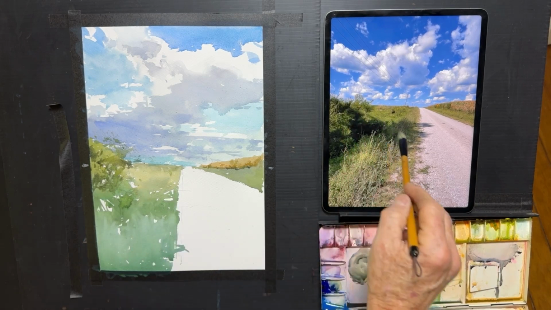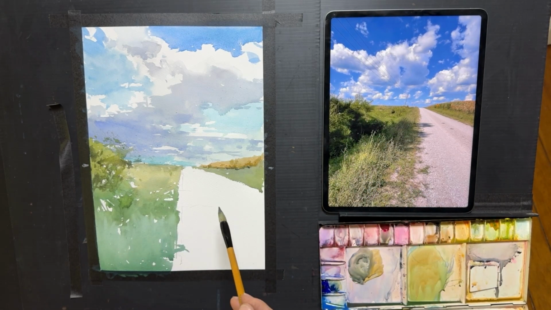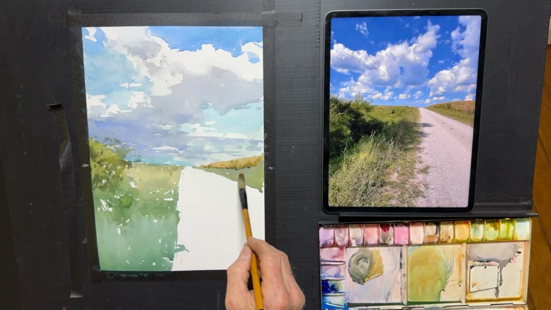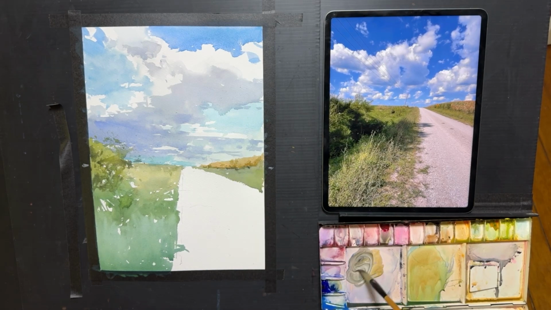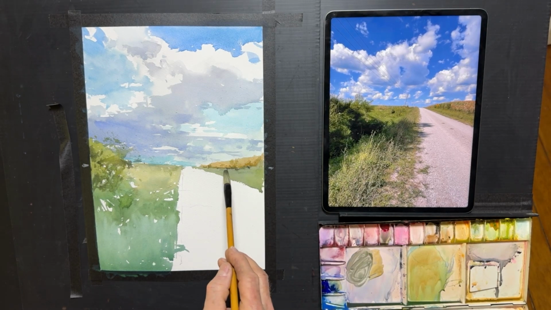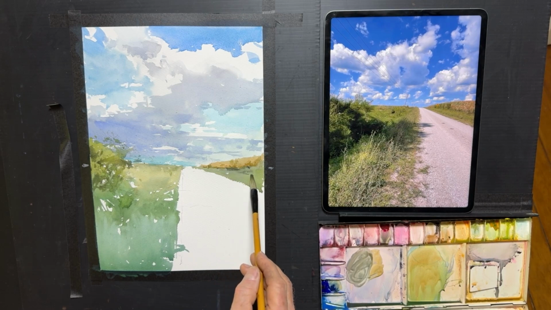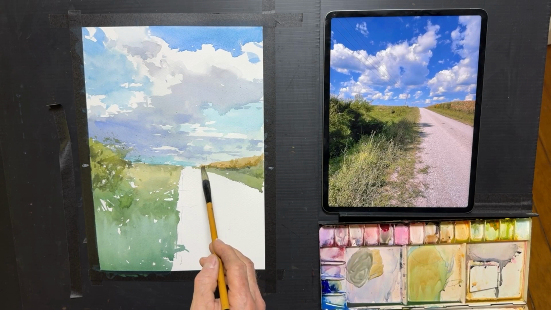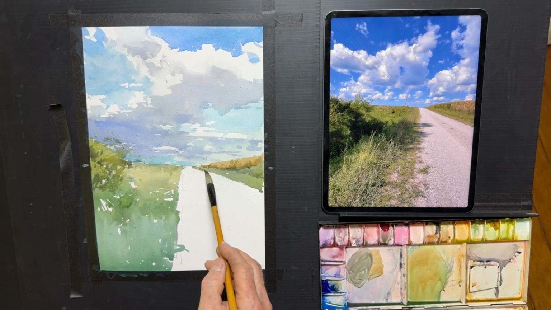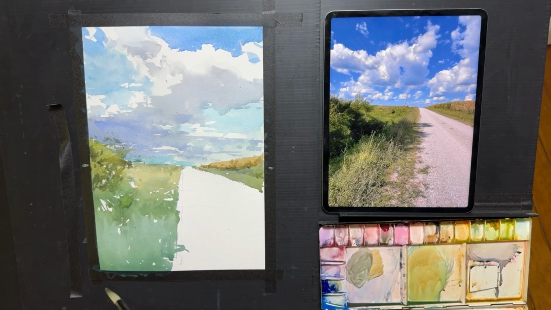So what I'm doing now is I'm beginning to work in these shadows, and another way we could do this is we could moisten that area with just water and then put some of that right into it, to get a different edge character. Alrighty.